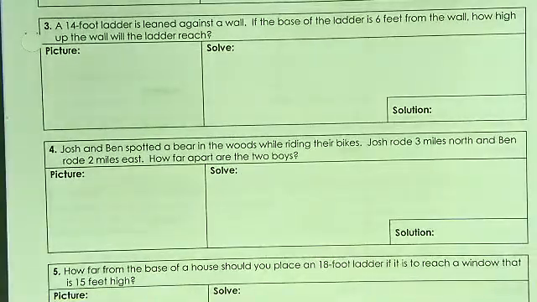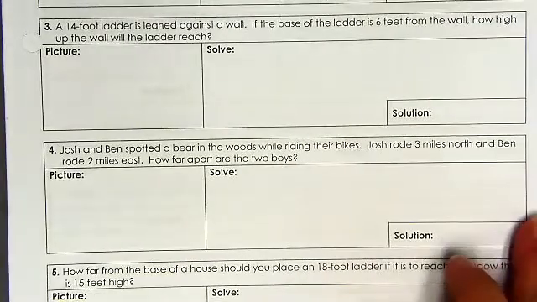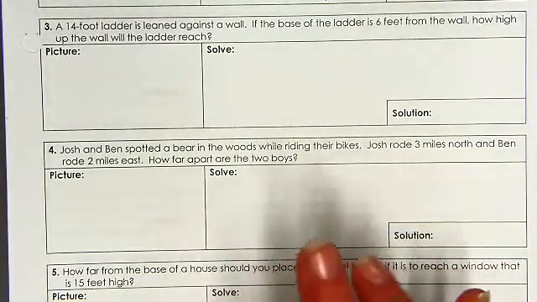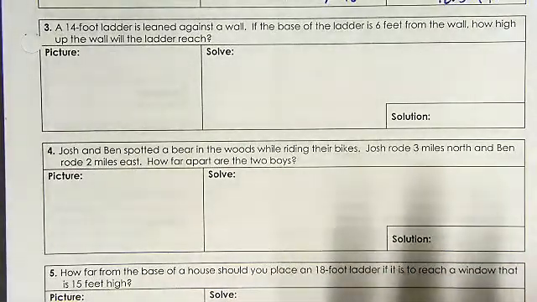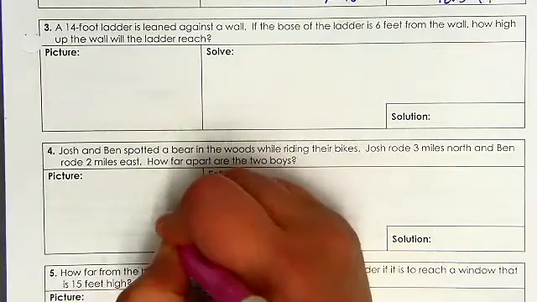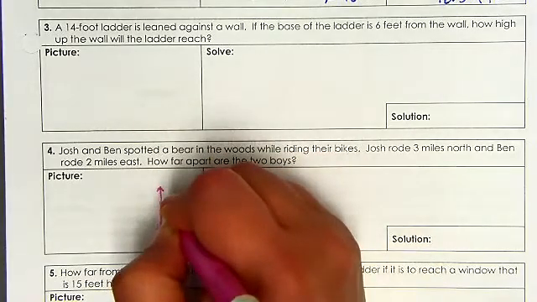All right, one last example. Here we go. We're going to jump down to number 4. Okay, so we've got Josh and Ben spotted a bear in the woods while riding their bikes. Josh and Ben were at the same spot when they spotted the bear, and then they rode places. So Josh rode 3 miles north. So this is where they start. Josh went north 3 miles.